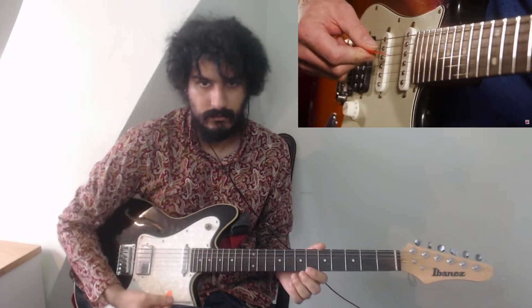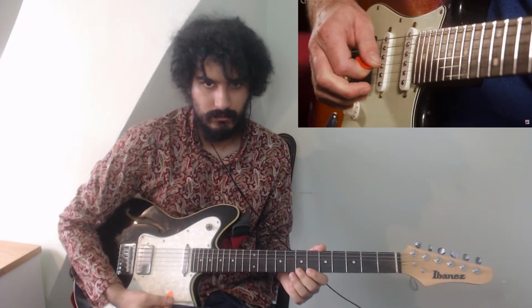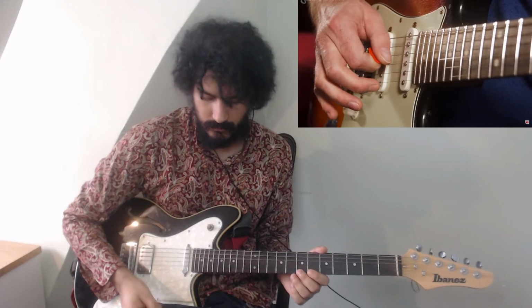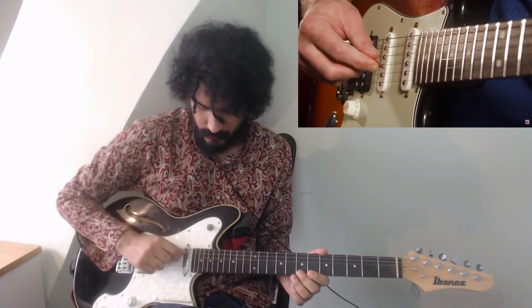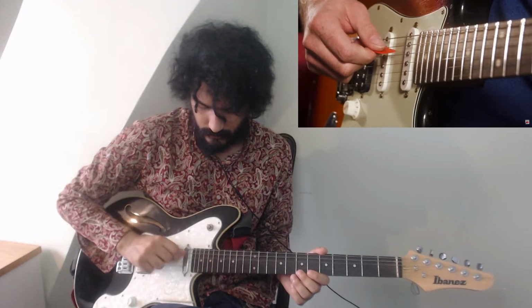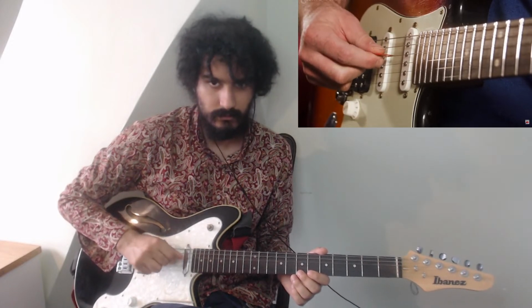Note that I'm revealing a bit more pick than I might usually do. Usually the pick will be a lot further snuggled into my thumb, but just so that you can see the pick clearly, I'm holding it back a little bit. You wouldn't normally want that much pick showing.